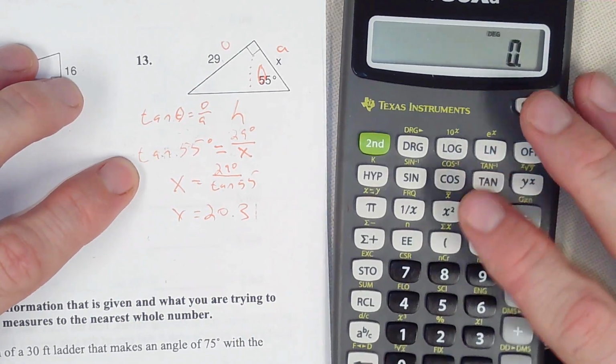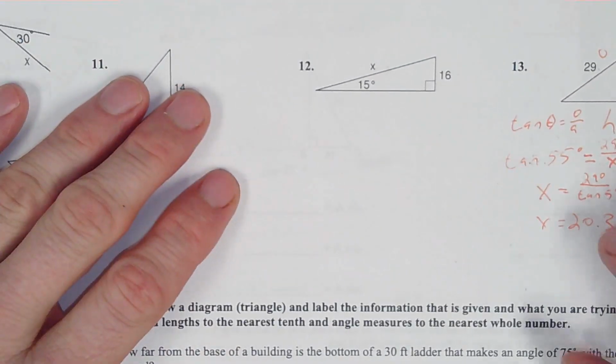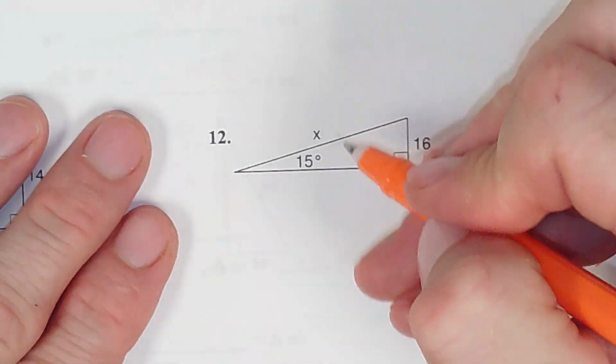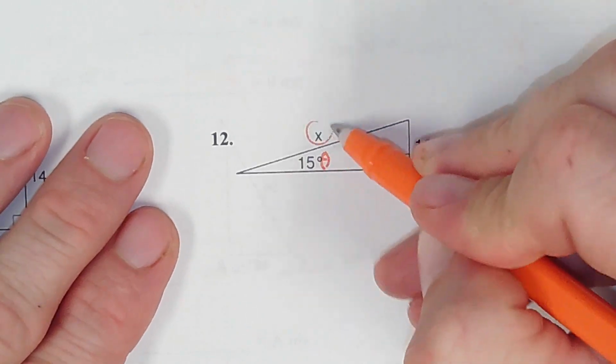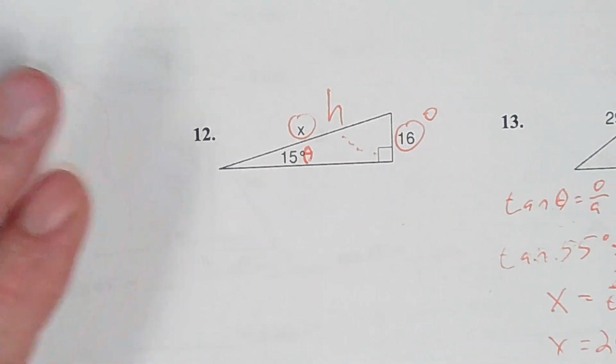Okay, we'll do another one. Here's this one here. I have my theta. I'm trying to figure out my hypotenuse, and I'm given the opposite.